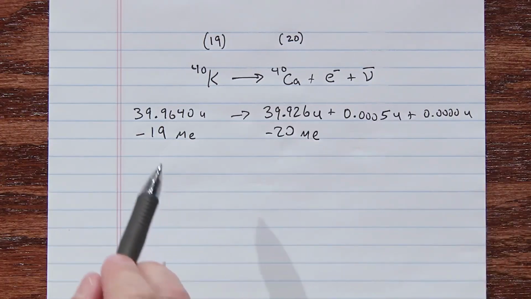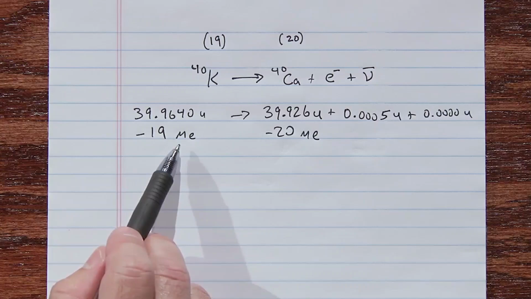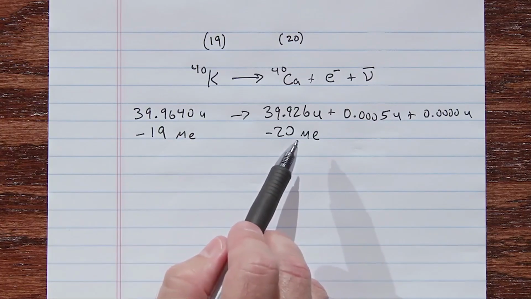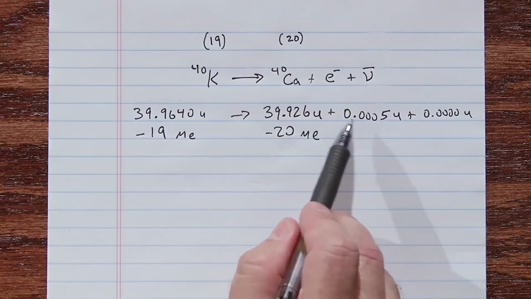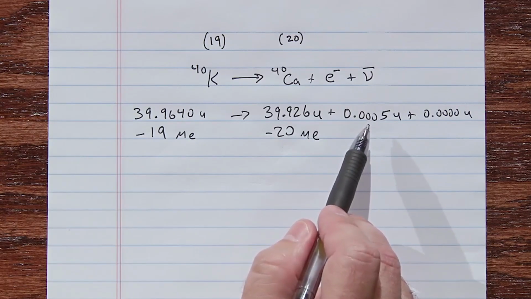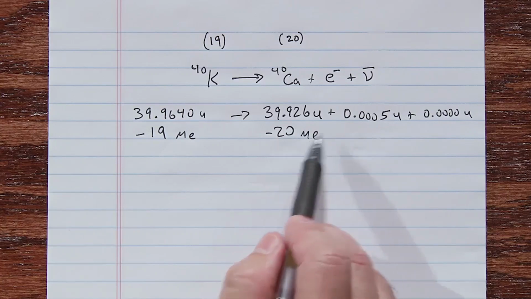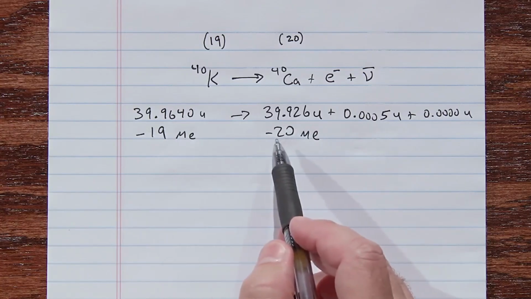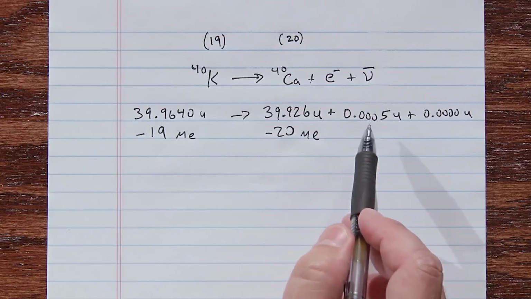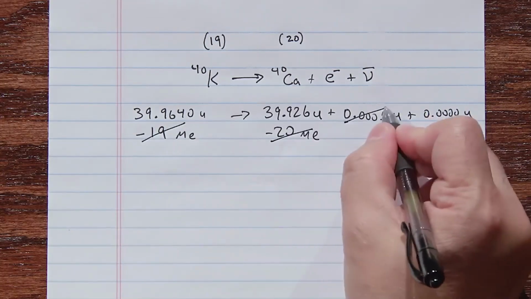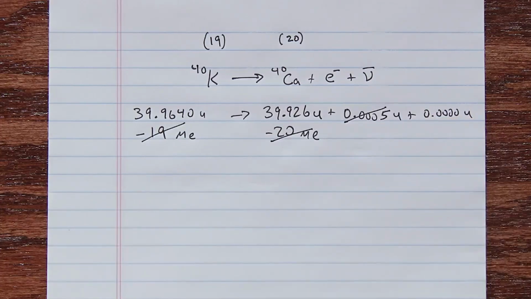And notice what we have here. We have minus 19 times the mass of an electron. We have 20 times the mass of an electron plus the mass of an electron. So actually these will cancel out. This is minus 19 times the mass of the electron. This is minus 20 plus 1 times the mass of the electron. So these will also cancel out when we're comparing one side to the other.